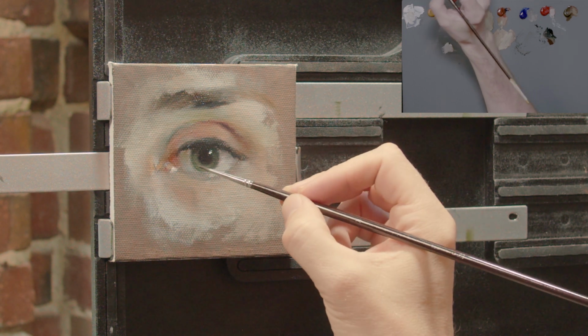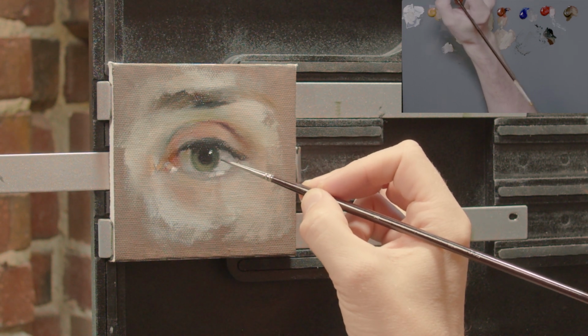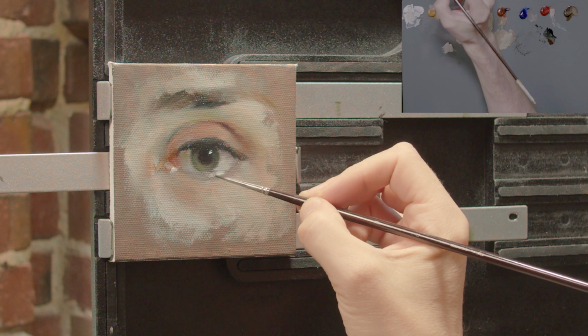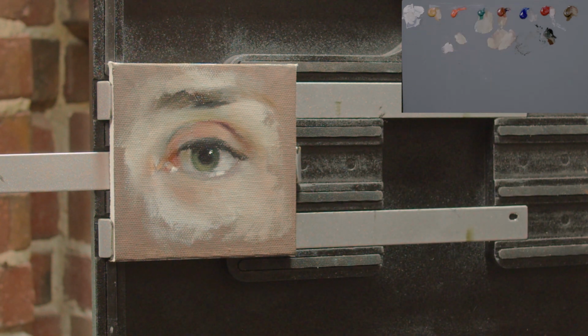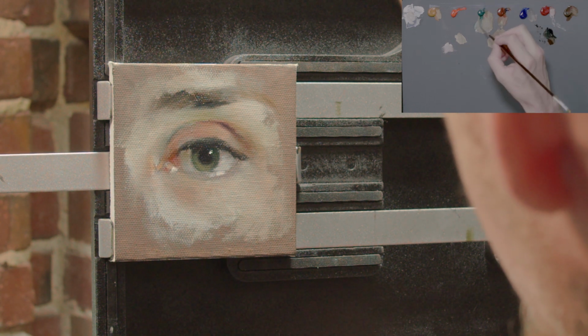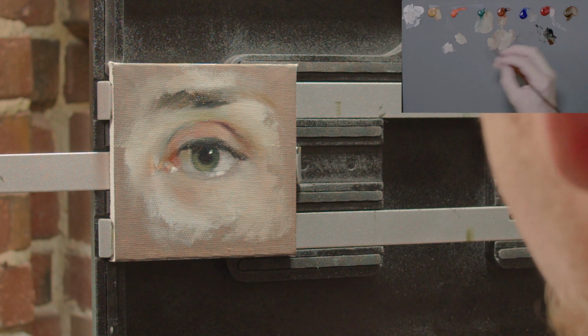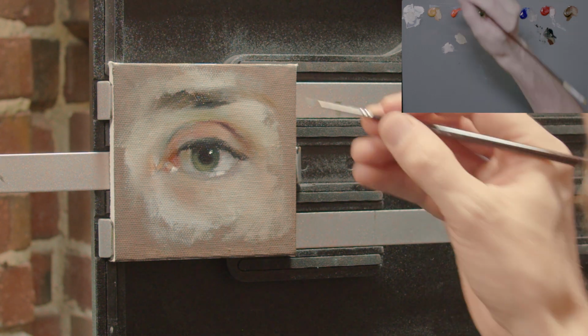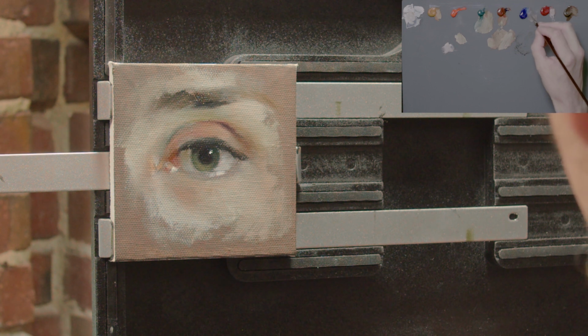The iris is usually just slightly darker on the rim. And sometimes right where that meets the white of the eye, there's an interesting kind of blue that you can use. Again, this is all about softening.